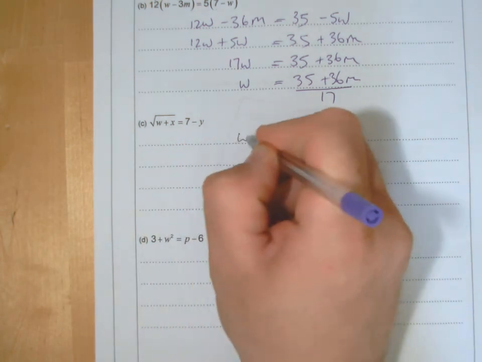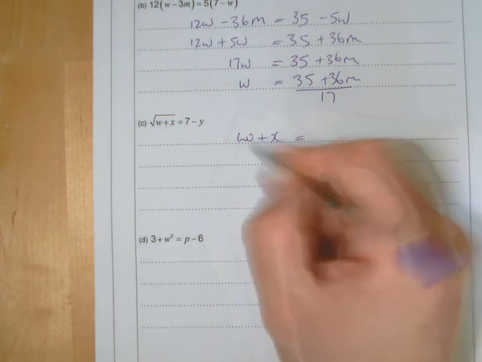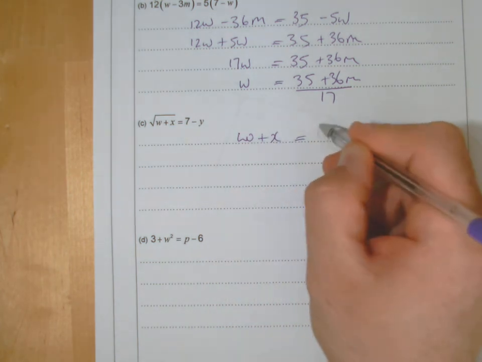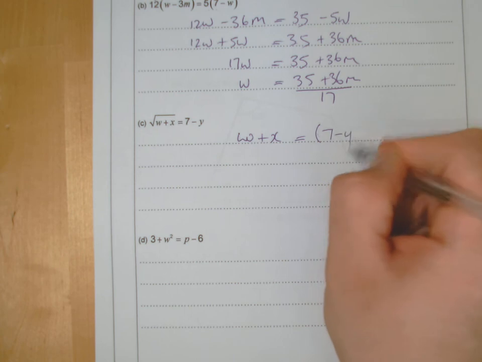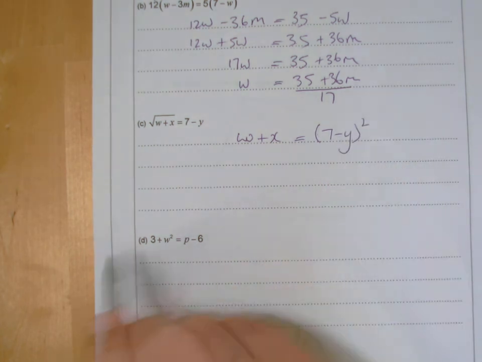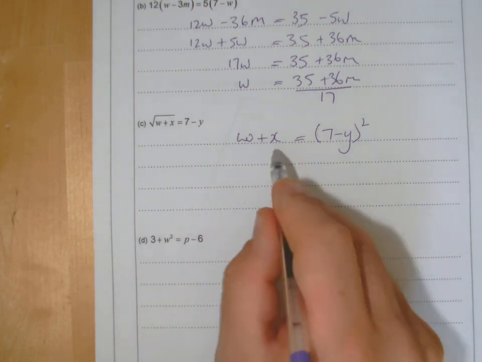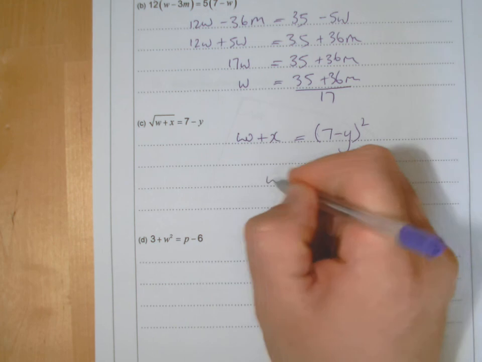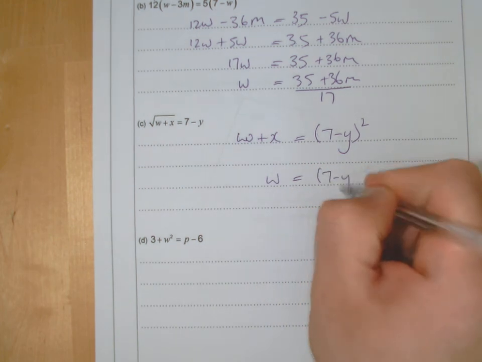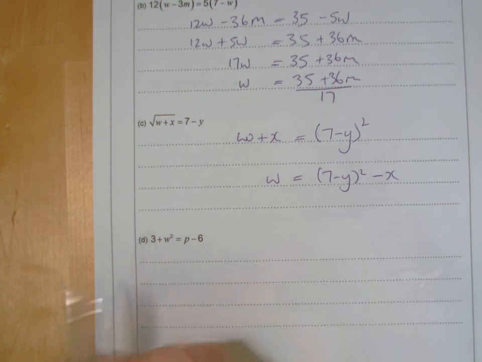I'm left with W plus X, we get rid of the square root. But when you take it over, as I said, you've got to square the whole side. So what we need to do is put this in a bracket, okay? And square the whole side. And you can leave that like that. There's no other work to do, right? You can just leave it as it is. This X then, take it over. It becomes a minus X. And you're done, right? Just leave it like that.